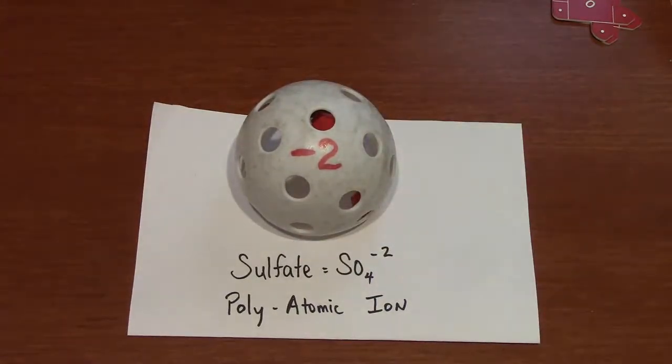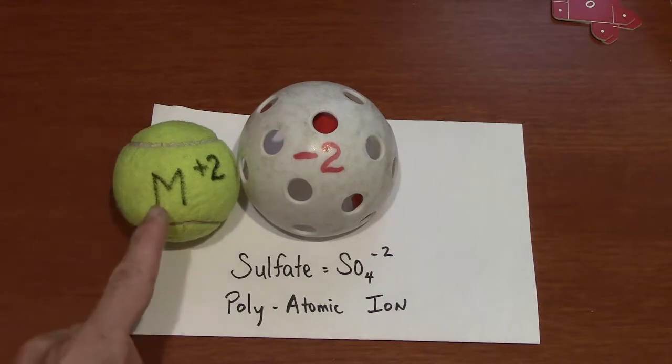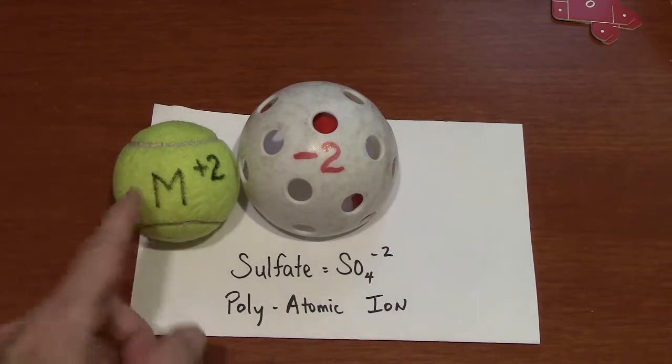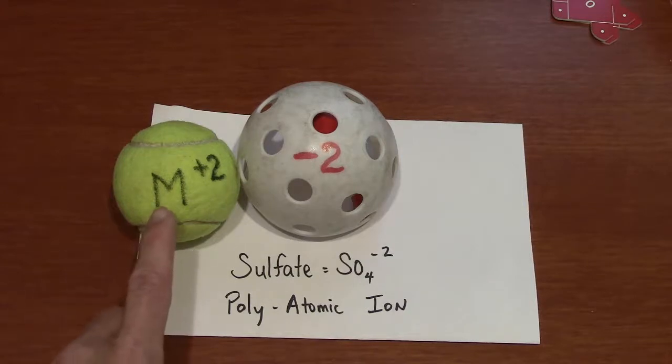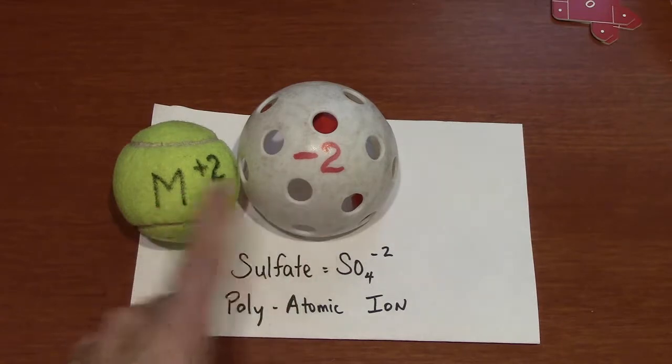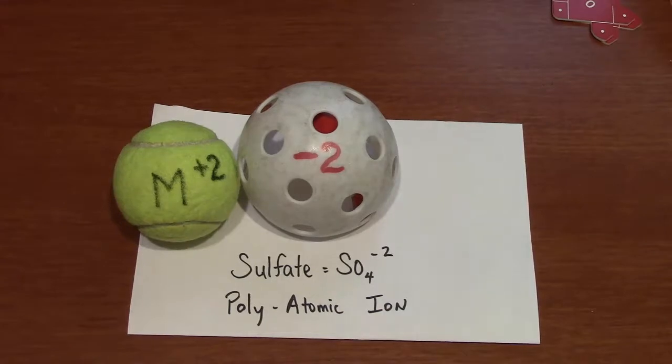So if we use this in a salt, in a formula, if we had a metal ion that was a +2, I just put M here, it could be zinc, copper, magnesium, calcium, there are lots of +2 ions. But you would see that this balances +2, -2, just one of each is all we need.